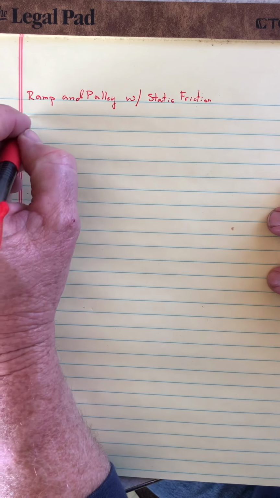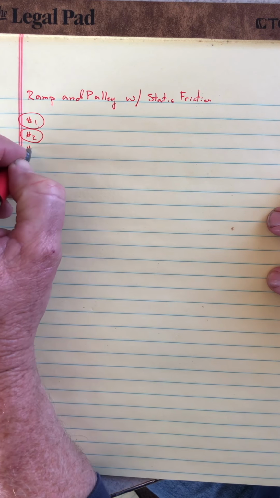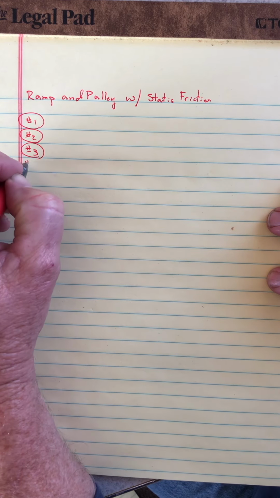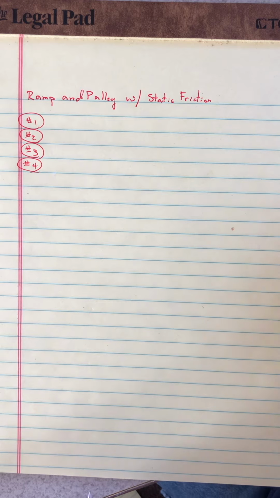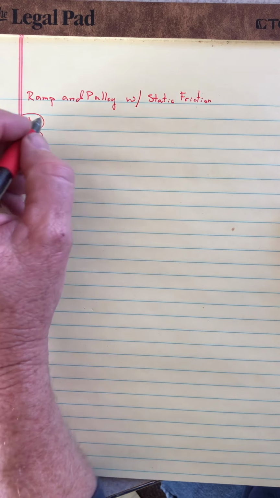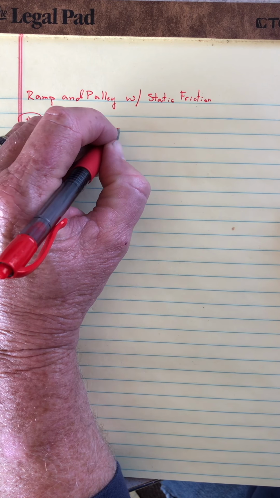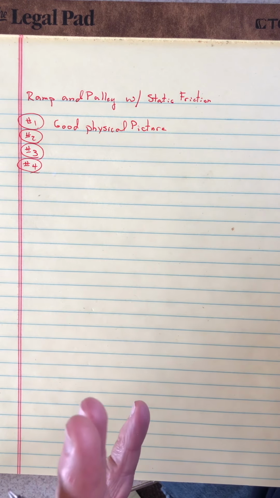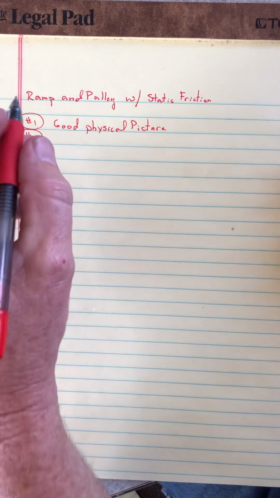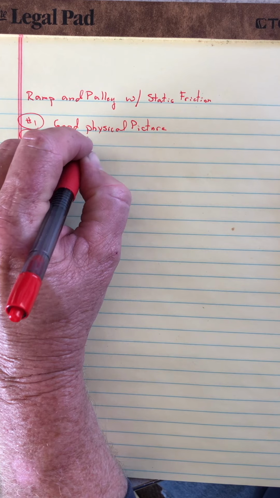But let me use this as an opportunity to point out what I call my 4 steps in solving problems like this. And this works for all kinds of problems involving Newton's second law. So step number 1 is this good physical picture, okay? Make sure you really understand what's going on. Otherwise, you don't really know where to proceed on them, and that's the challenge. Then do the free body diagram or diagrams.